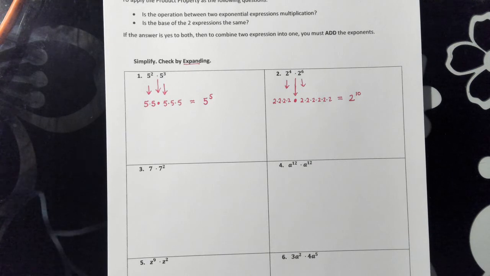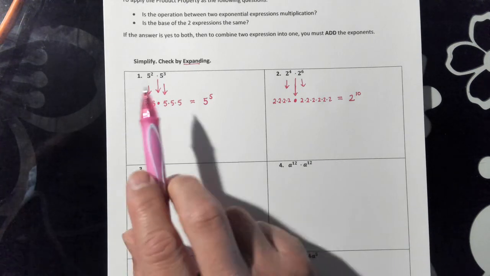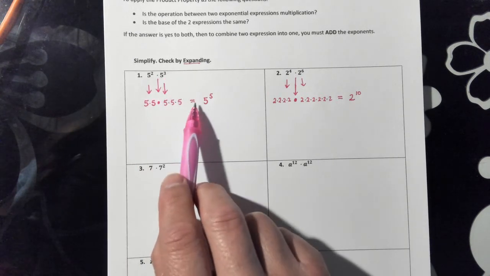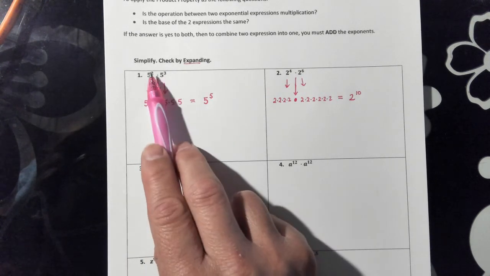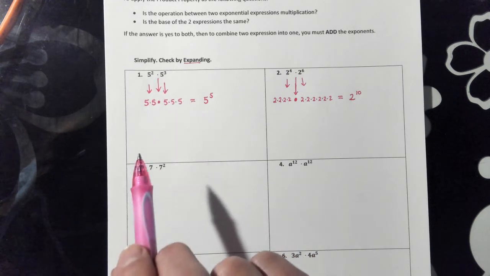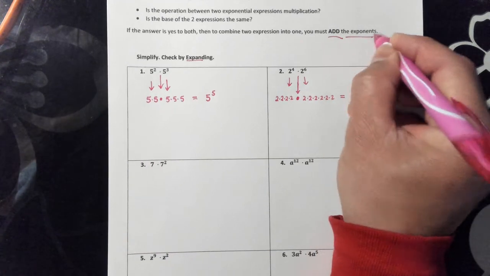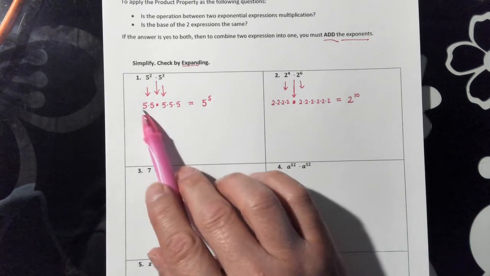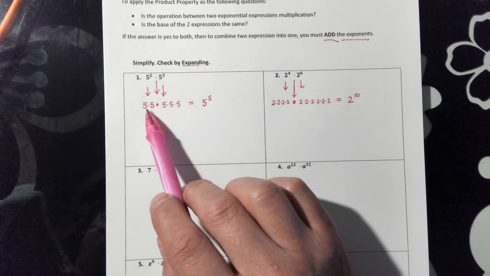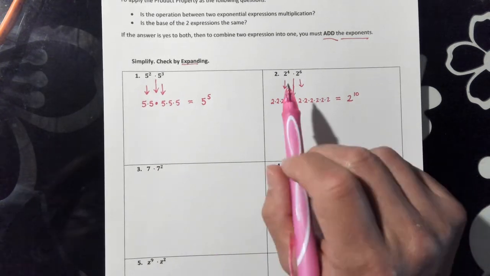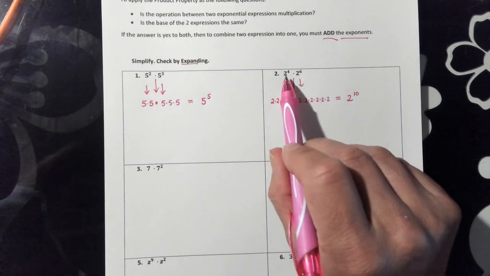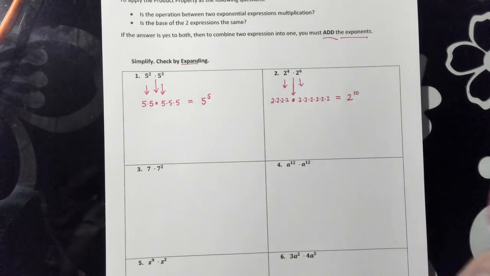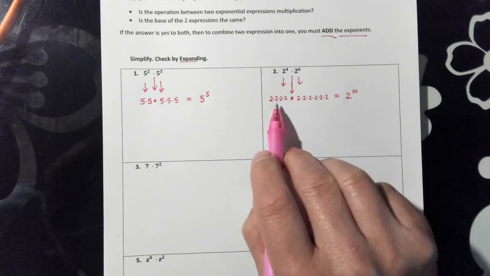So, let's take a look. 5 squared times 5 cubed equals 5 to the 5th. What happened with the exponents? Did we actually multiply them? The answer is no, we added them. Why did we add them? Because that's what you're doing. You're just counting the number of 5s that you have. Let's see if it was true on this one. 2 to the 4th times 2 to the 6th is 2 to the 10th. I'm 100% sure of that because I wrote it out.